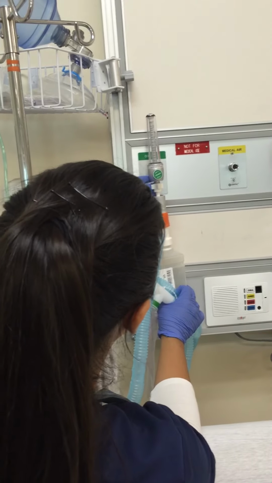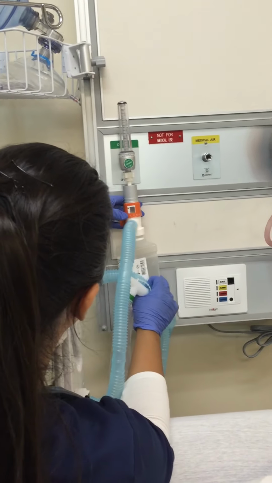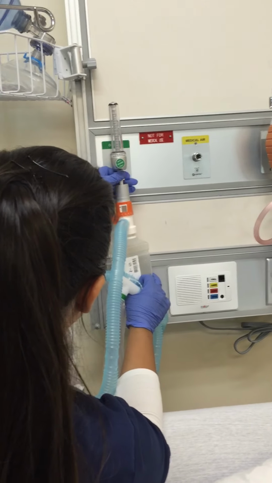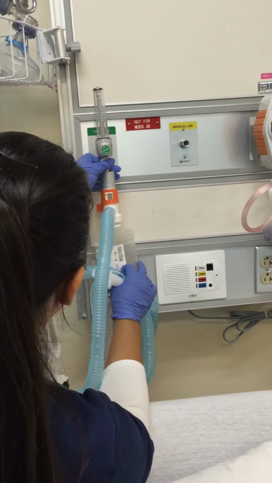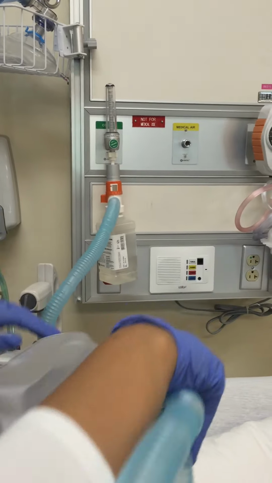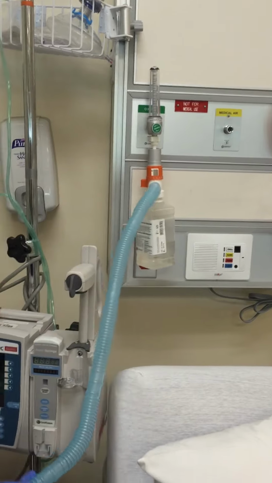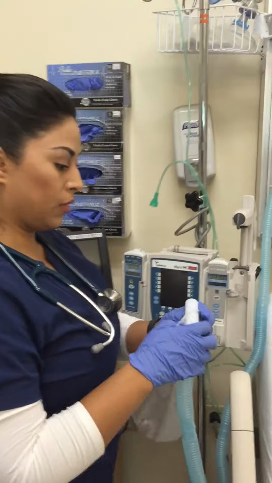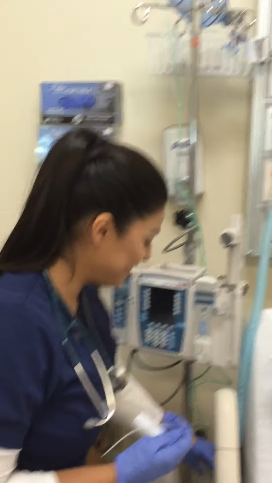I'm going to put her on about 5 liters, and I'm going to put this to 28%. That way I can give an exact FiO2, so that the LVN can humidify the right amount of dose.